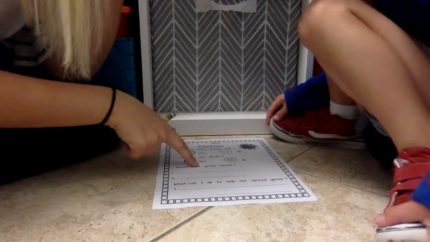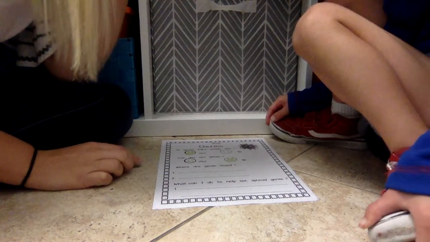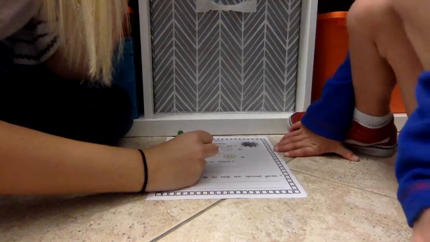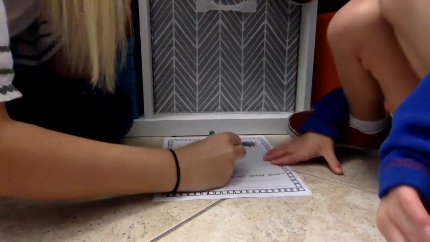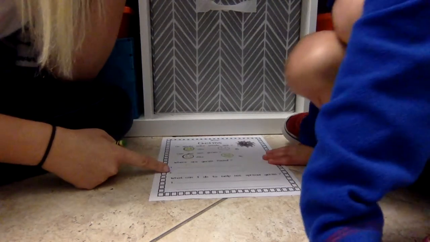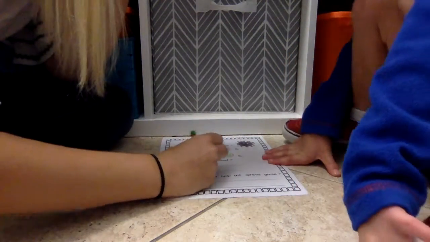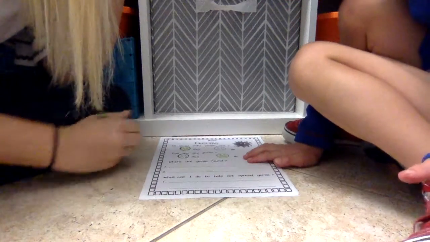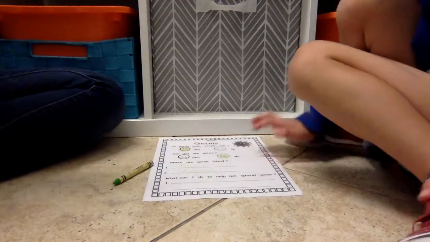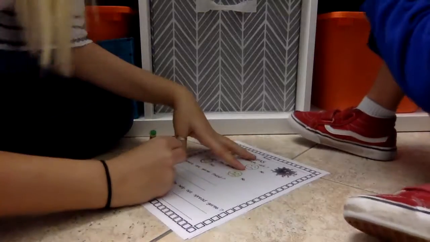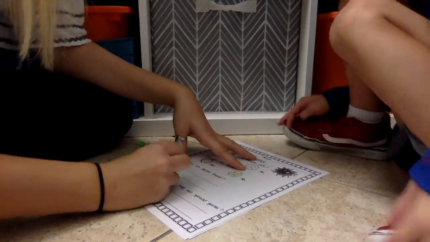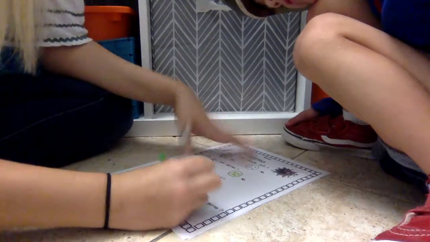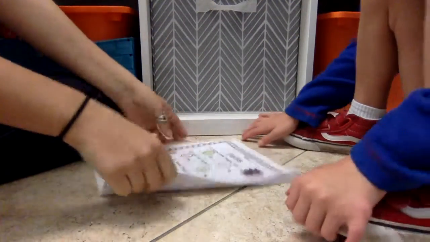So where can germs be found? Do you know where? On the floor. Good job. So we're going to write floor. And where's another place? In your nose. Good job, Dalton. What can I do to help not spread germs? What are we going to do? Wash our hands. We're going to wash hands. Give me a high five. Beautiful.